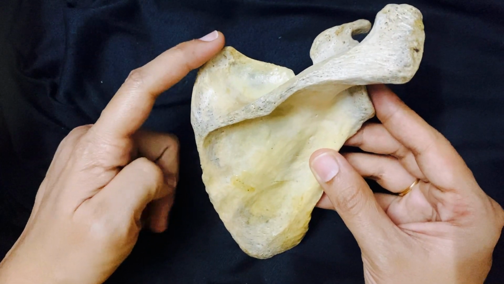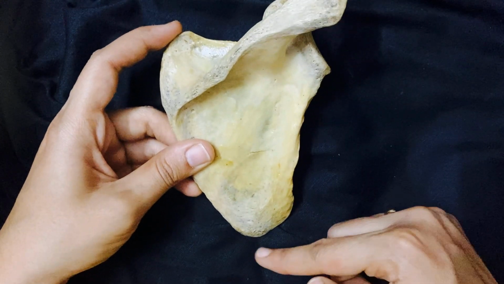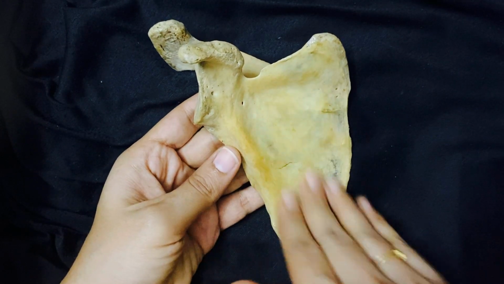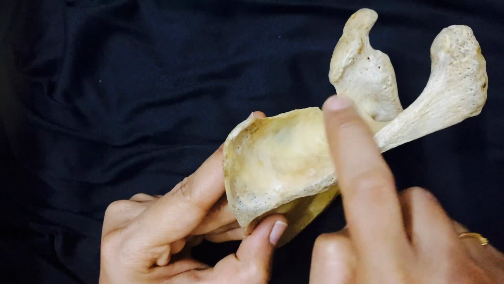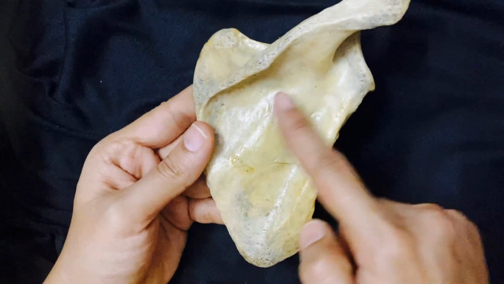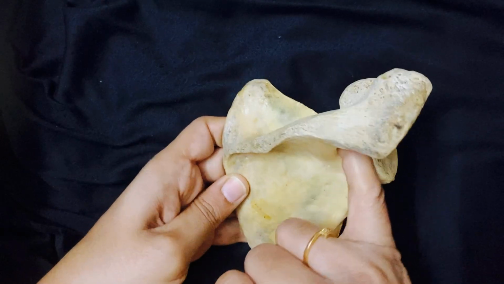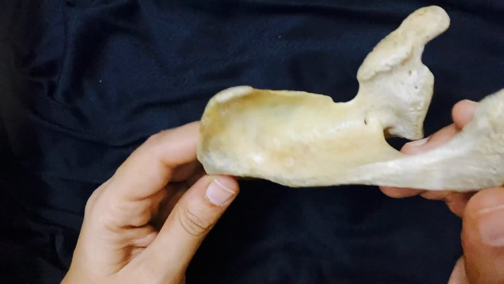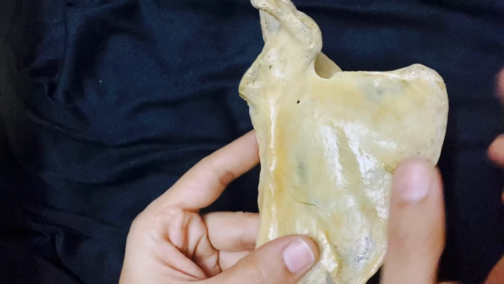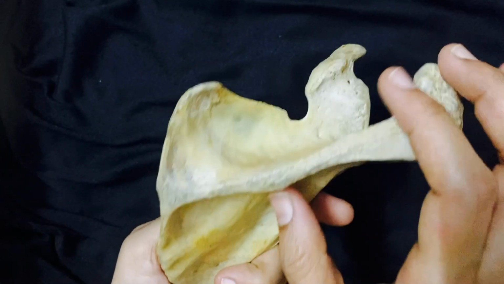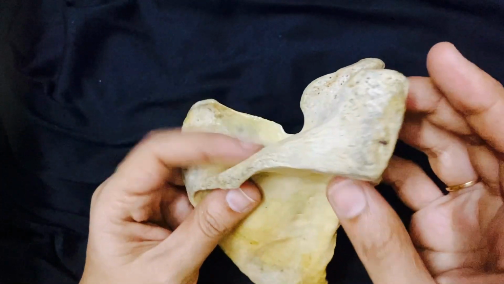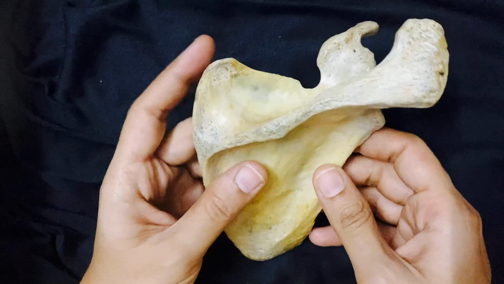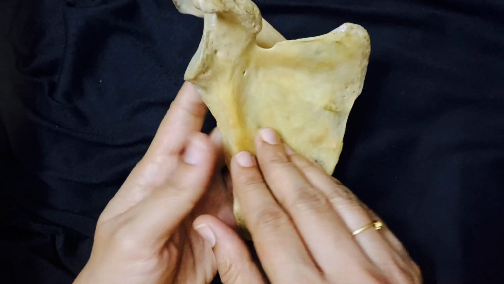Now what are the three angles? Superior angle, lateral angle and inferior angle. So we have three fossae: subscapular fossa, above the spine supraspinous fossa, below the spine infraspinous fossa. And this is called spinoglenoid notch. This is called suprascapular notch, which is bridged by transverse scapular ligament. Acromion process, coracoid process and spinous process.